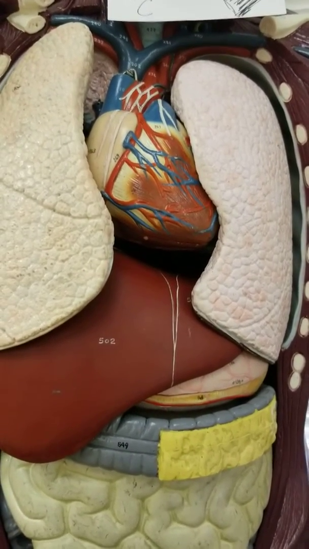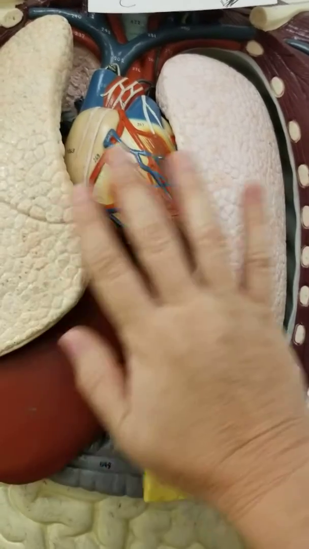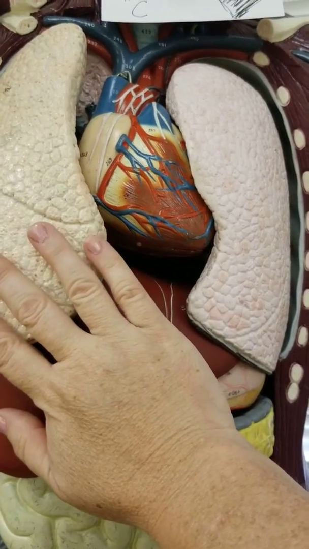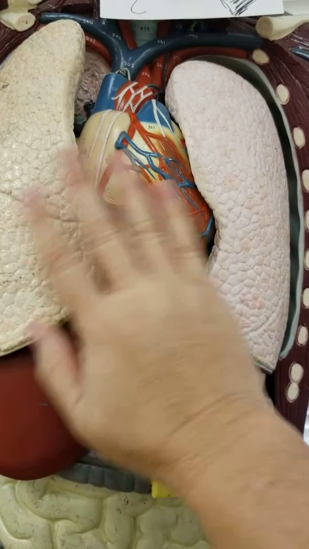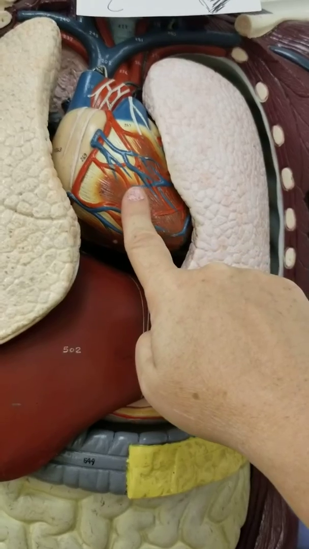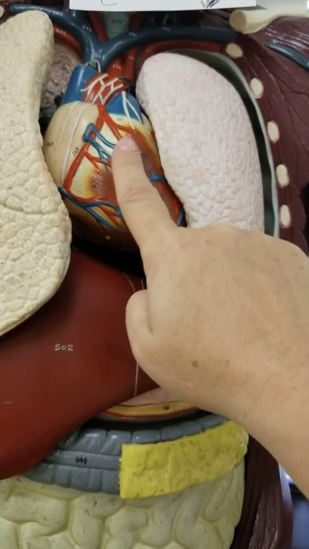And remember the membranes that are associated. Each of those cavities has two membranes. So we would have the visceral pleural membrane and the parietal pleural membrane around each lung. And we would have the visceral pericardium and the parietal pericardium around the heart.